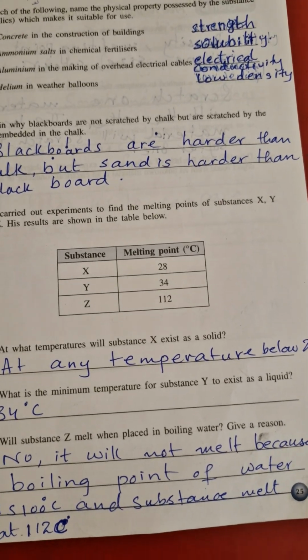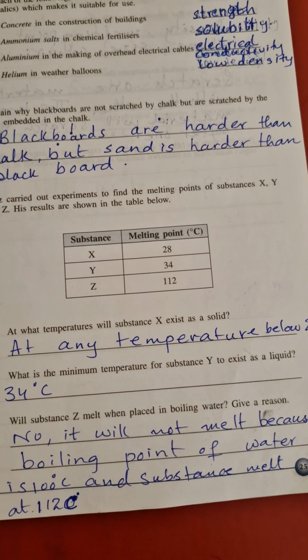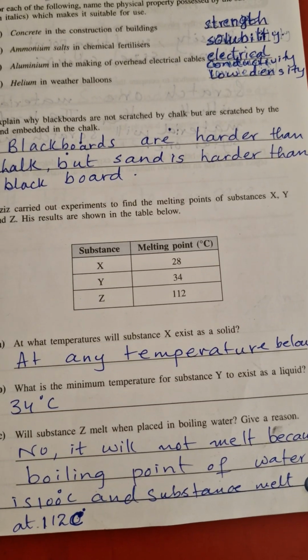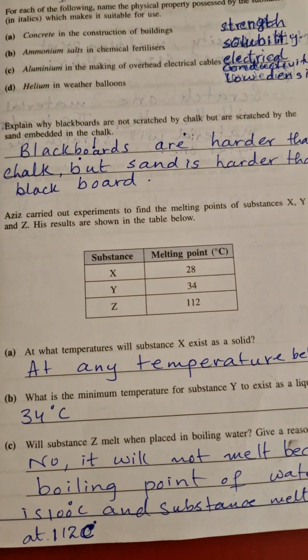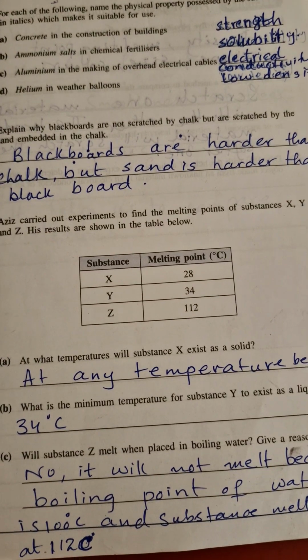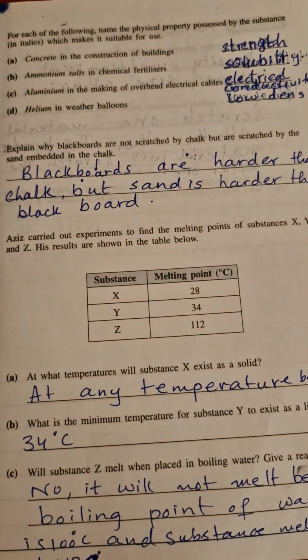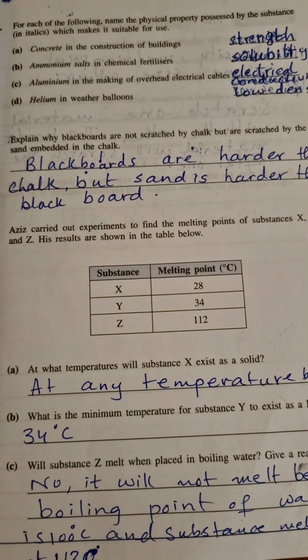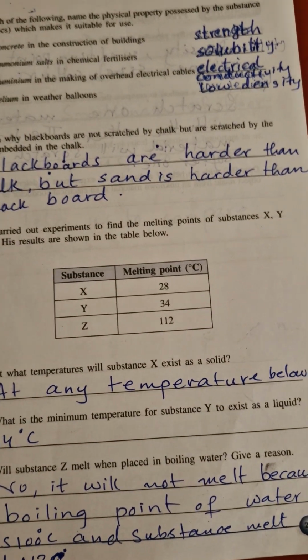So boys and girls, again this is a matter of physical properties. If you have in mind what is melting point, boiling point, thermal conductivity, hardness and strength, solubility, electrical conductivity, density and heat conductivity, then we can answer each and every question related to them.